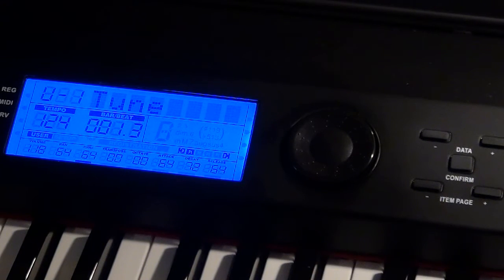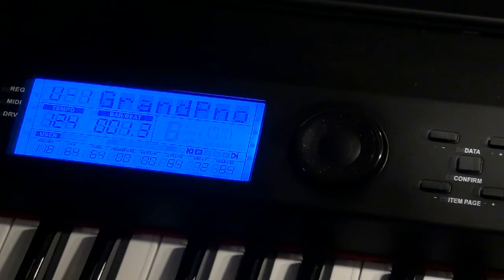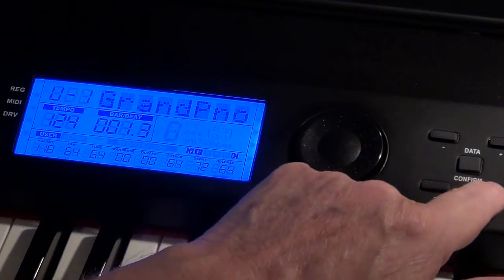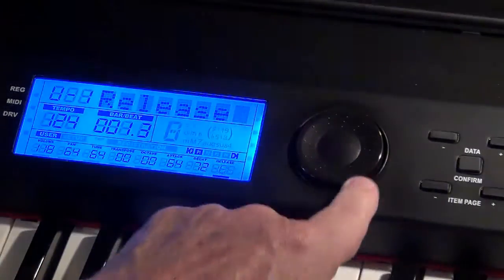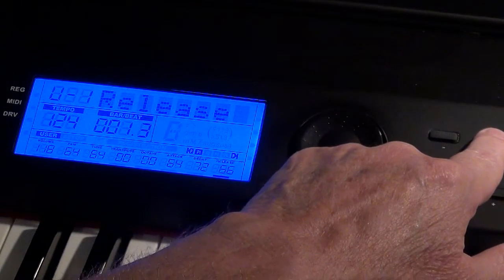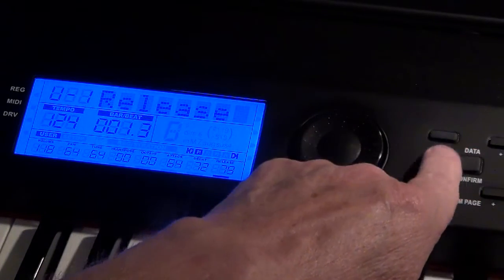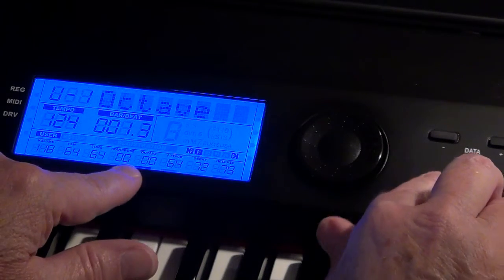Let's go back to our original piano, grand piano, and we'll do just one more. Right, this time we'll add to the release a little bit, give it a little bit more sustain. Push, push, push. Let's use the plus. Ah, that's nice. And now what we can do, let's take it down one octave.